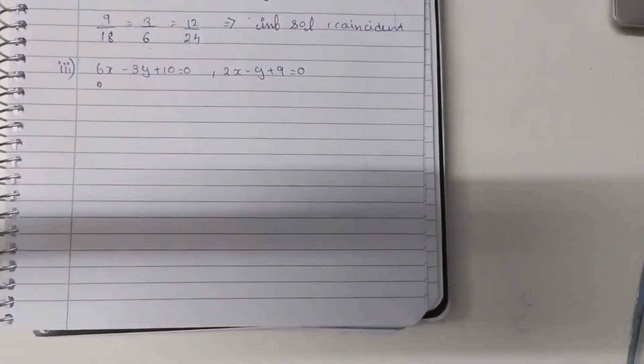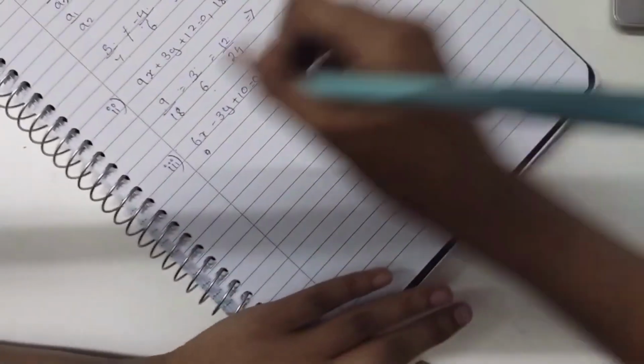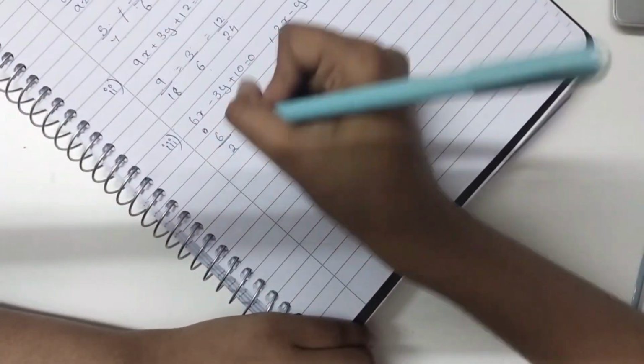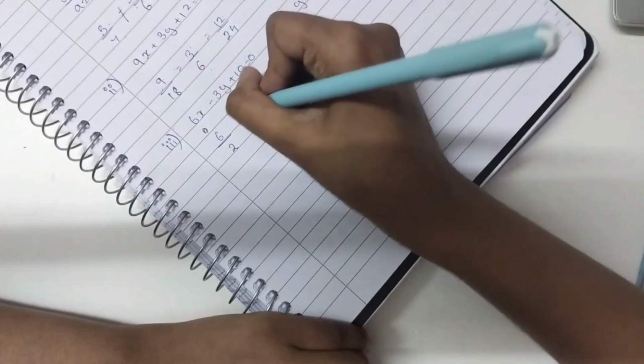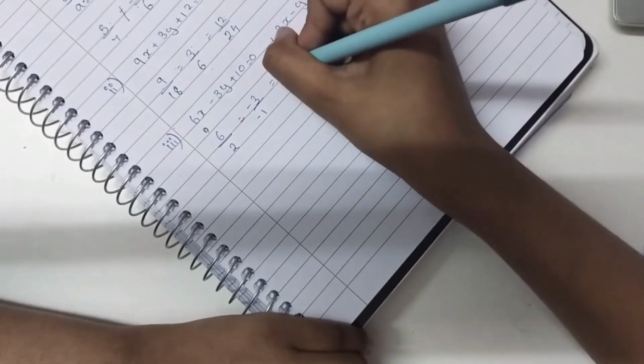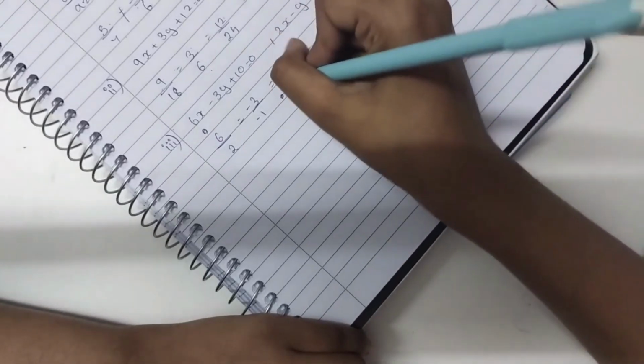In the third question, they've given 6x minus 3y plus 10 and 2x minus y plus 9 is equal to 0. So a1 is 6, a2 is 2, b1 is negative 3, and b2 is negative 1, c1 is 10, and c2 is 9.